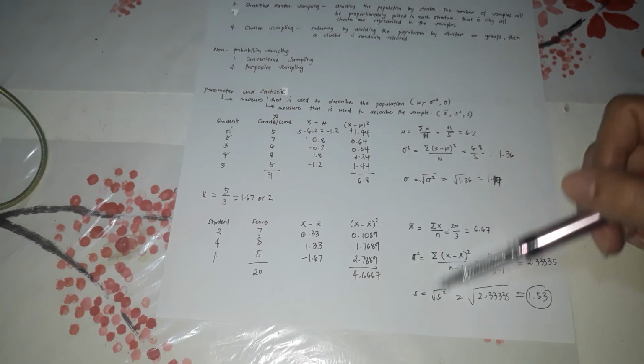This is what population mean, population variance, and population standard deviation are. So these are the parameters. This is the statistic. So we're going to proceed with the steps to follow in making a sampling distribution of the sample mean. The first thing we're going to do is find the number of possible samples.